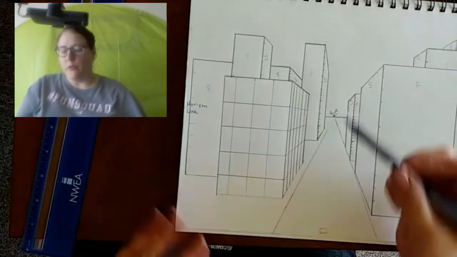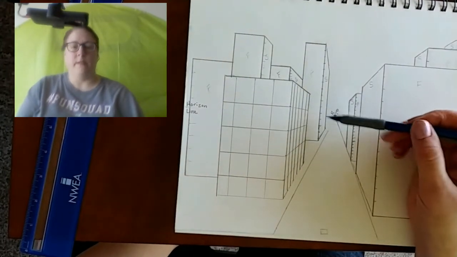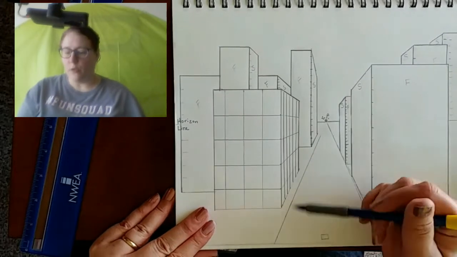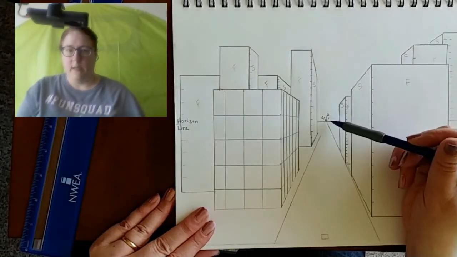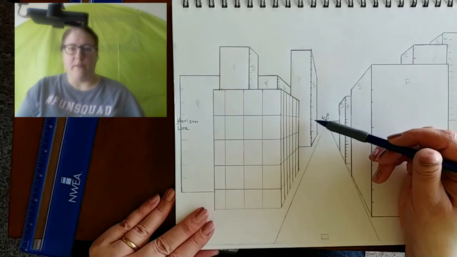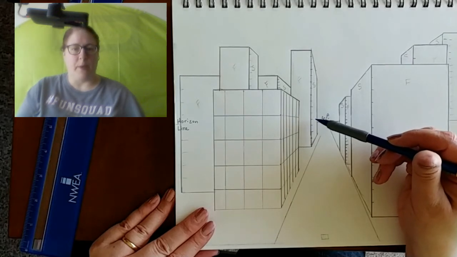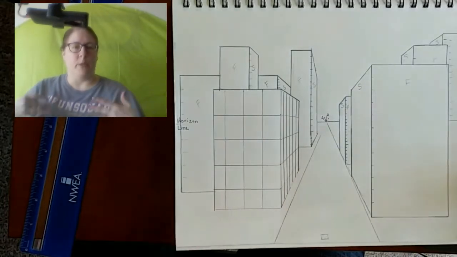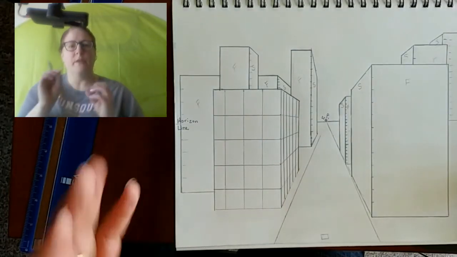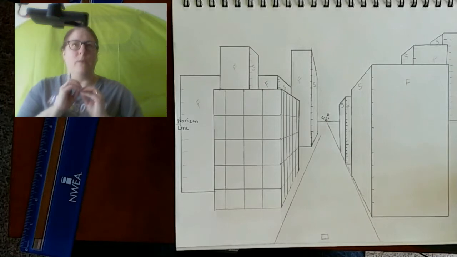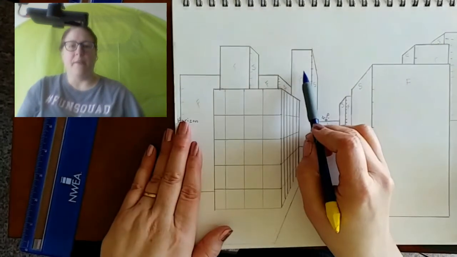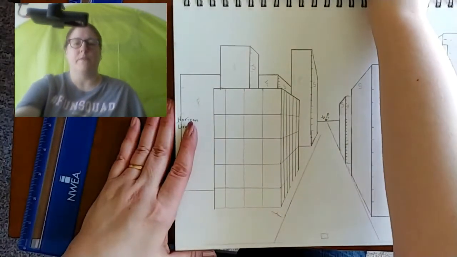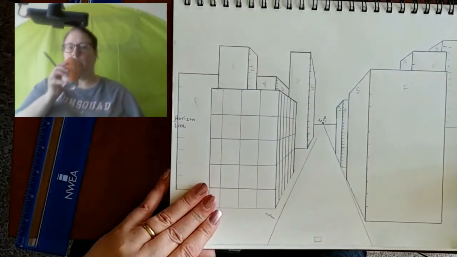Now, as you go into the future, as you go closer to the vanishing point, there's not very much room on this building right here on the side to put windows. So it'll look a little bit blurred. Your lines will be closer together. Your windows will not be really visible, except on the front facing parts of your building. That's where your details and most of your work is going to be.